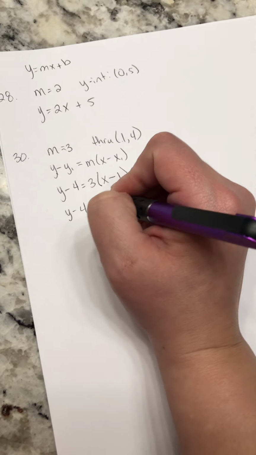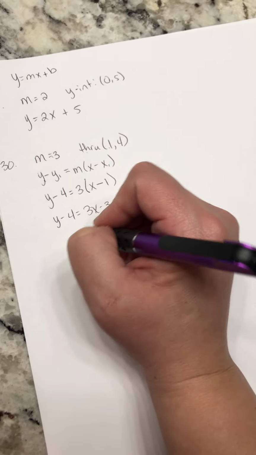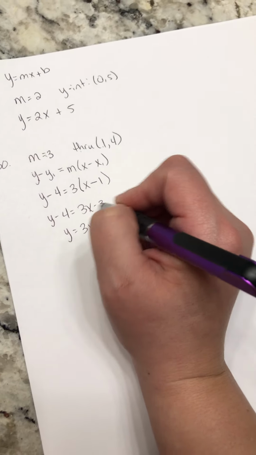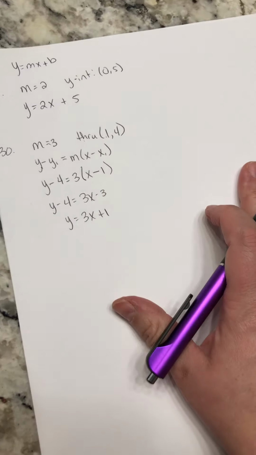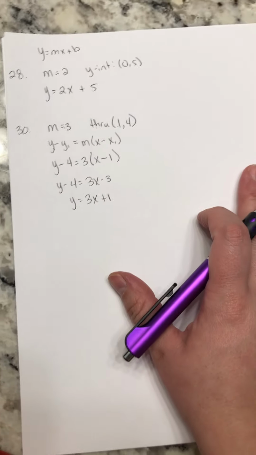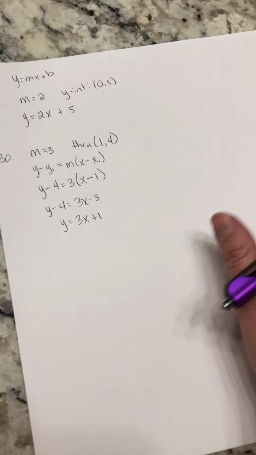So distribute my 3, I have 3x minus 3, and then add 4 to both sides, I have 3x, and negative 3 plus 4 is 1. So there's my slope-intercept form using point slope form.